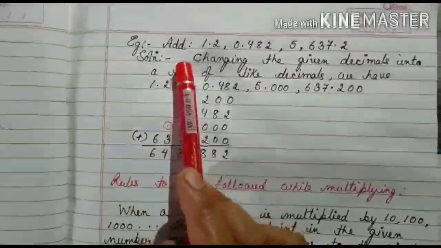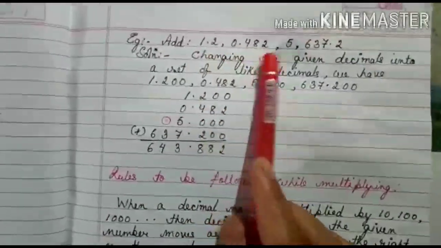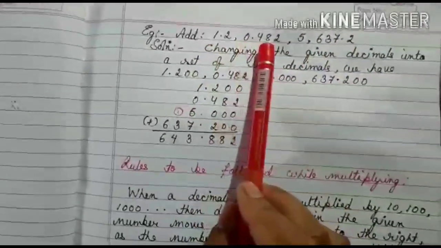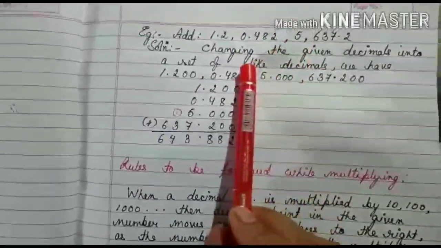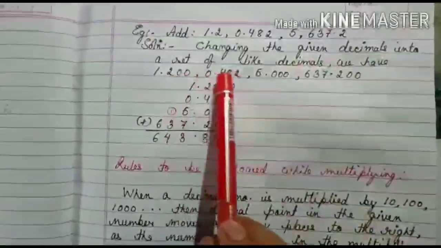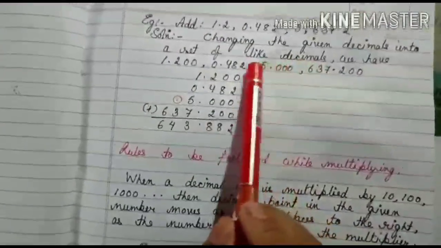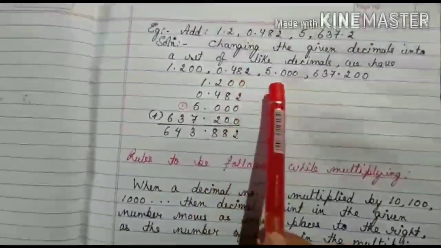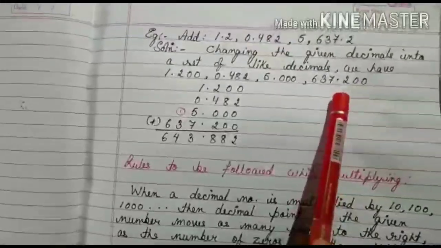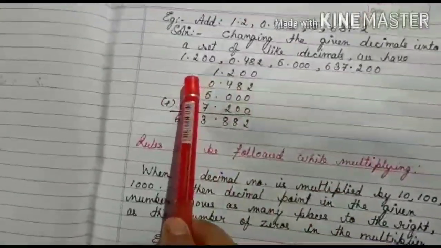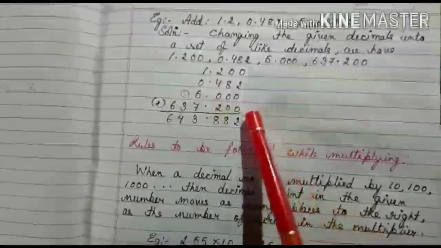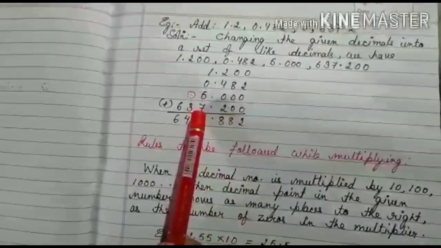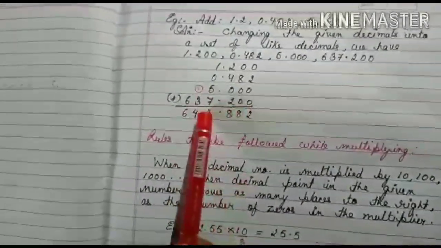Let's take an example. Add 1.2, 0.482, 5, 637.2. So in order to add these unlike decimals, first we need to convert the given decimals into a set of like decimals. After converting into like decimals, we have 1.200, 0.482, 5.000, 637.200. Then we have to put the decimal numbers one below the other, keeping the decimal points in one vertical column and keeping all the digits in their corresponding place values, and then we have to add it.